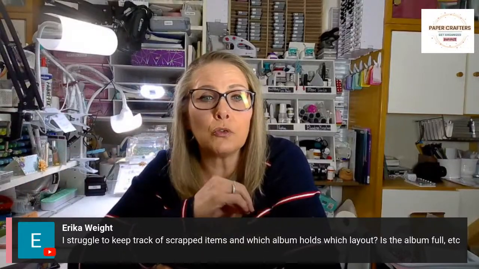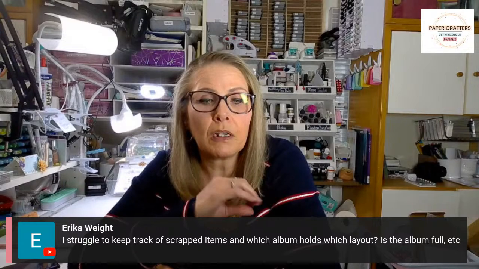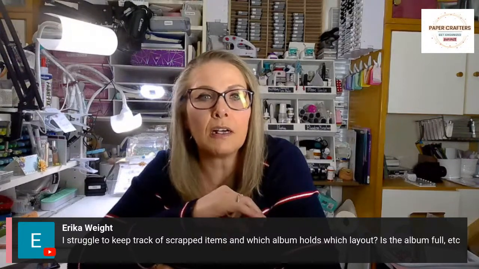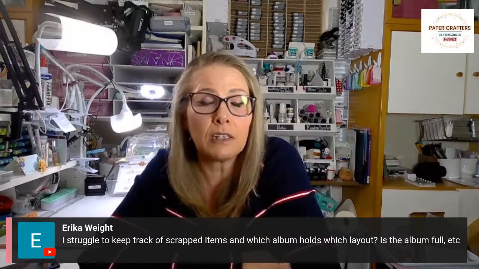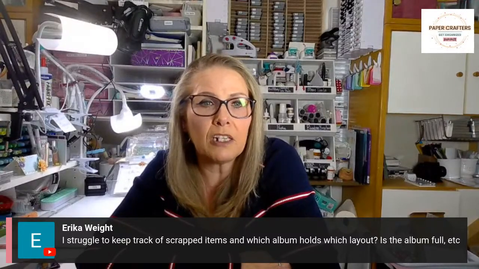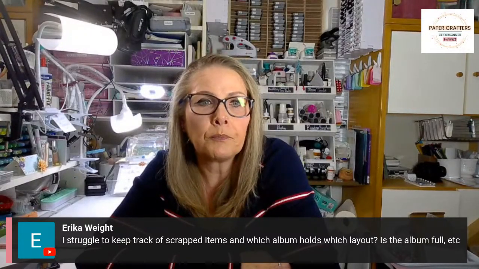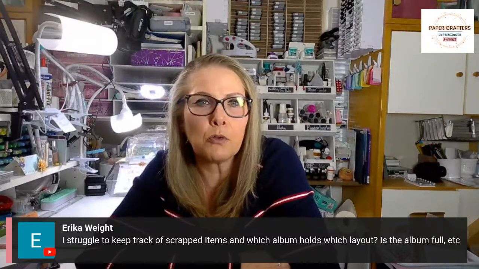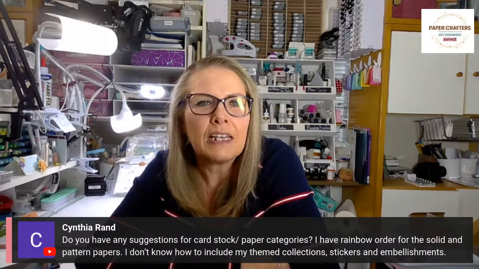So if you want to use it for organizing your albums, that would be a really great use for it. Just create a page for each album and then create a column for each data point that you want to access. I hope I'm making sense.